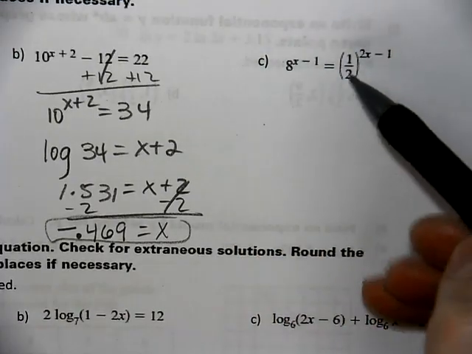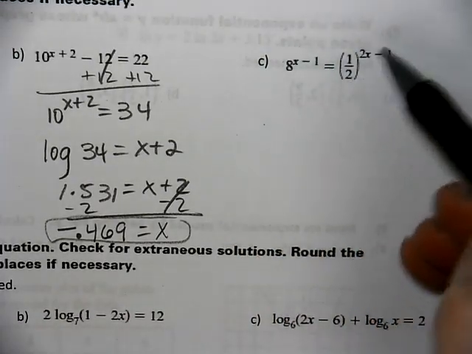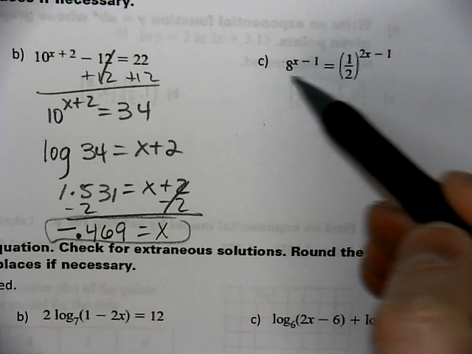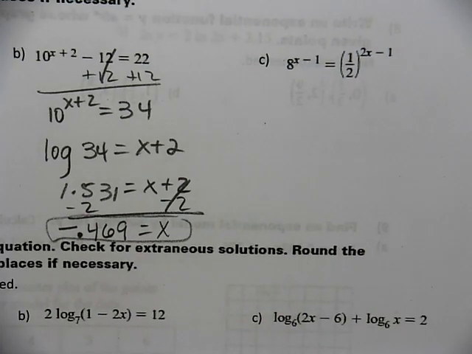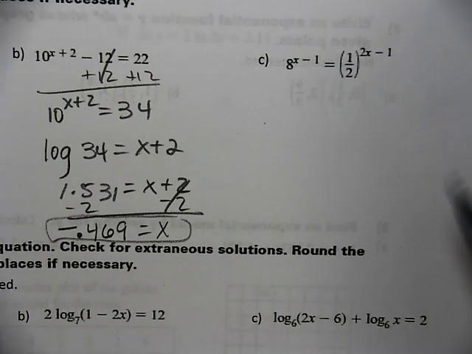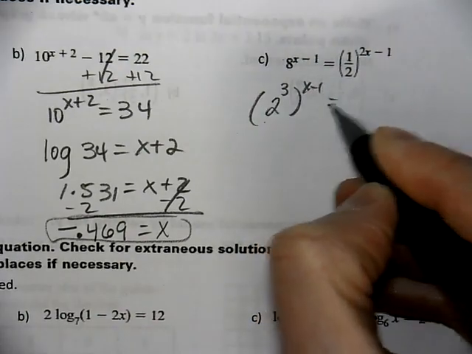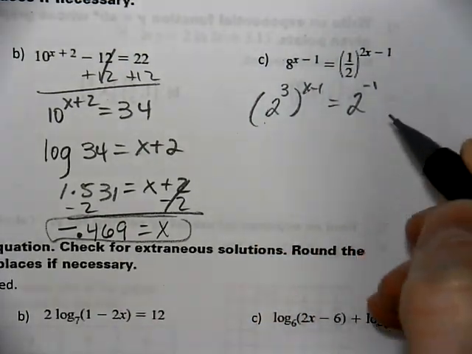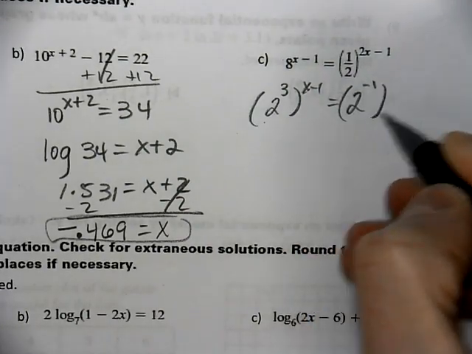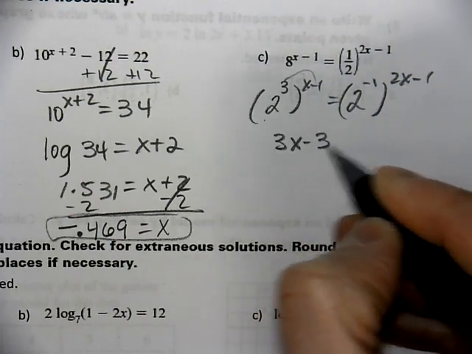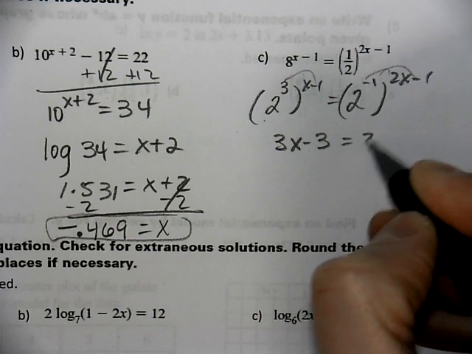This next one is a little bit different. Notice that we have exponents on both sides of the equal sign. That's a good hint to us that most likely we're going to be trying to get the bases the same. So what can make an 8 and can also make a half? 1 over 2. So if we had 2 to the 3rd power and 2 to the negative 1, remember the negative puts it into the denominator, then we can distribute and distribute.